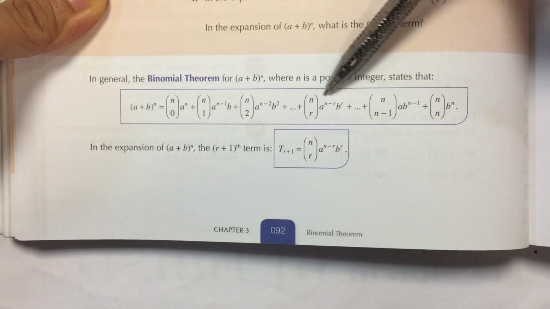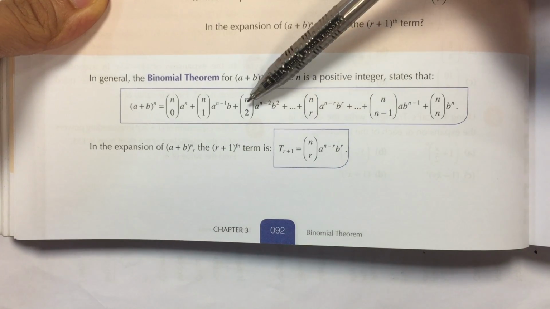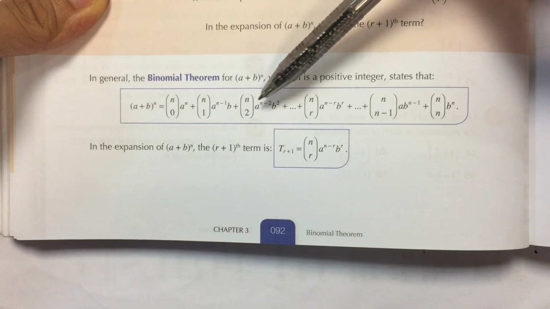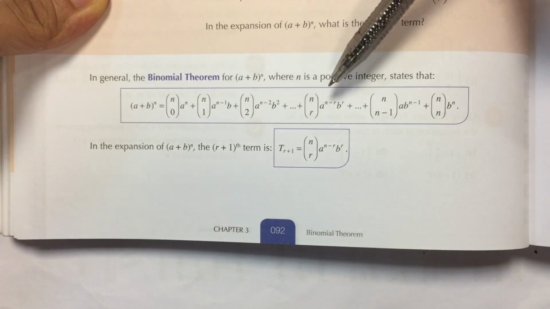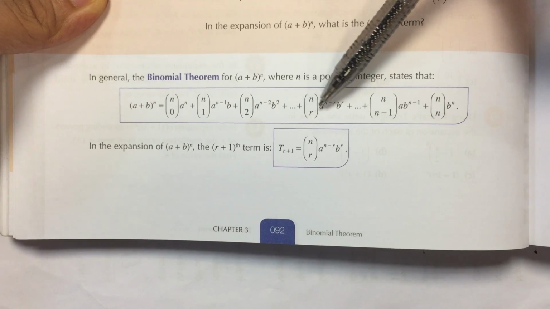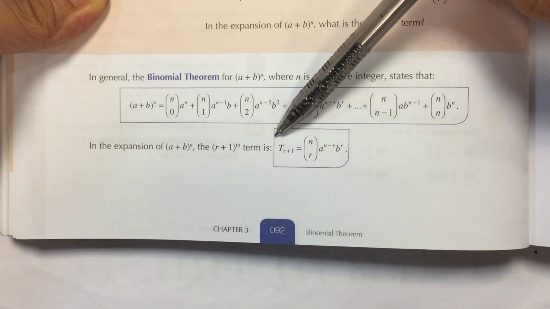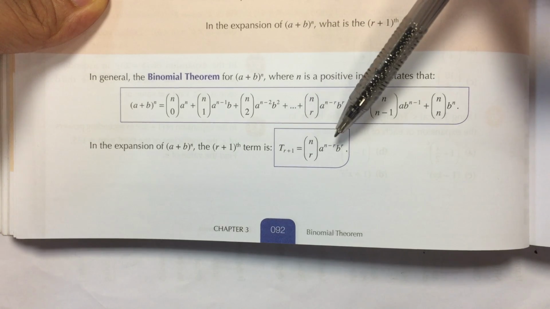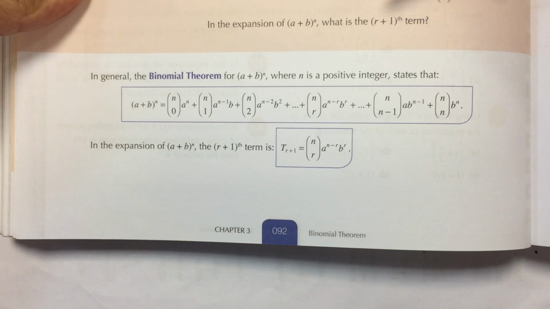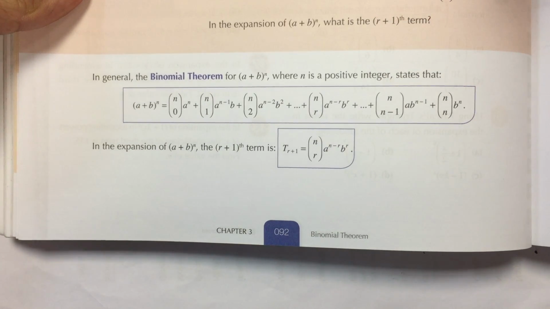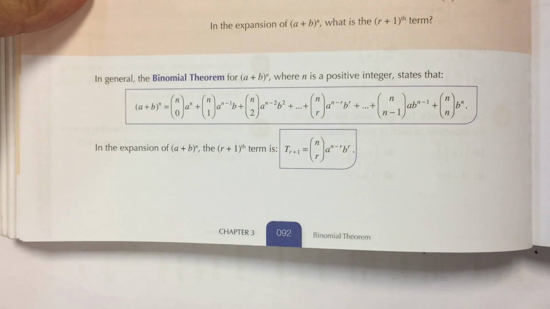Since this is the first term, second term, third term, and so on, what term is this? Is this the rth term? No. This is the third, so 2 plus 1 is 3. This is the second, 1 plus 1 is 2. This is the r plus 1th term. This is why they wrote down here, T r plus 1 is given by this thing. So this is the general formula.